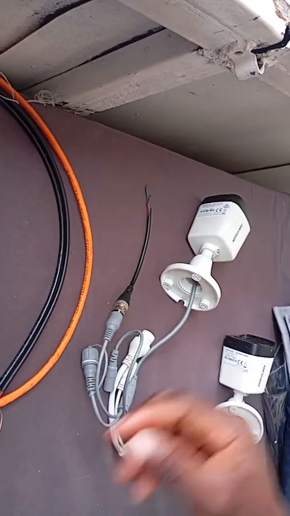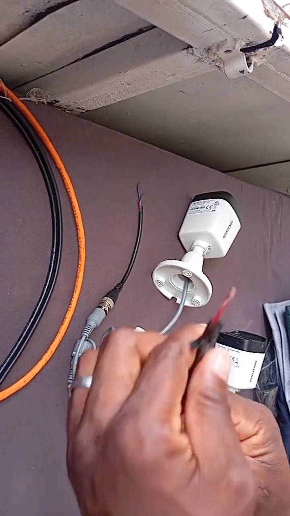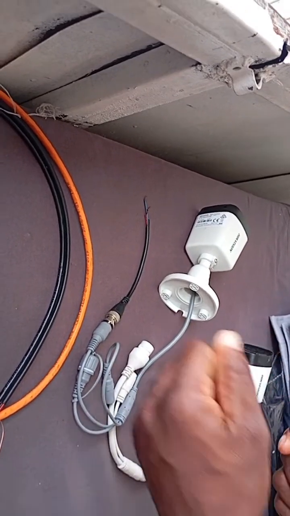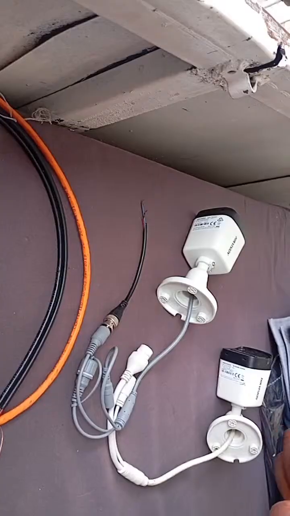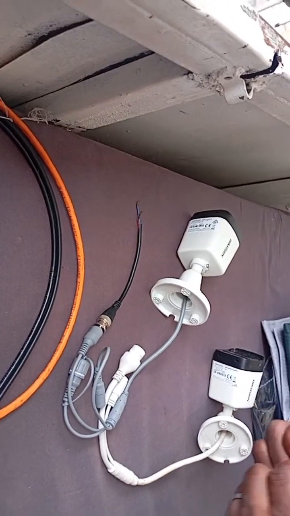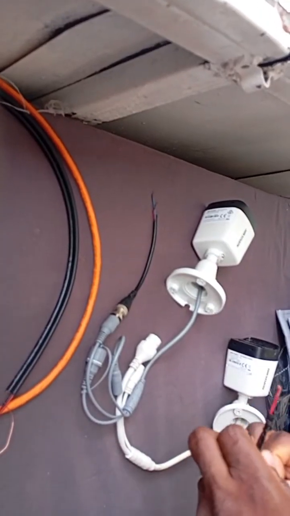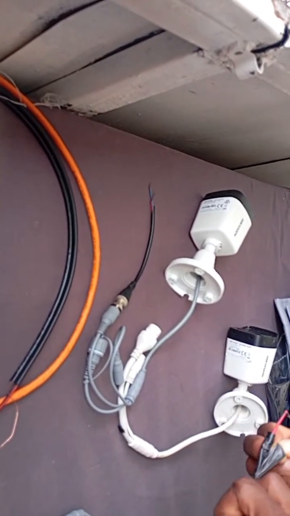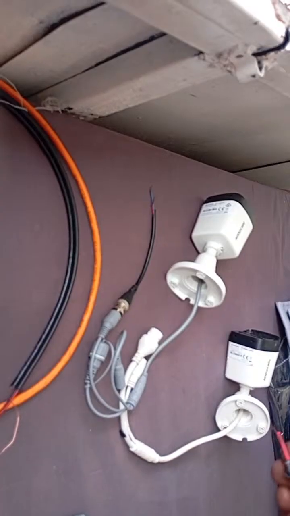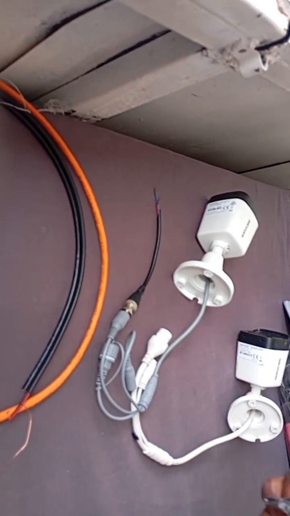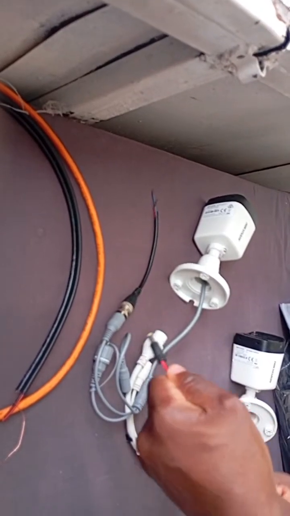Okay, so now this cable you're seeing here is our power cable. So it has negative and positive. And you may also want to ask, how can one use this power cable?